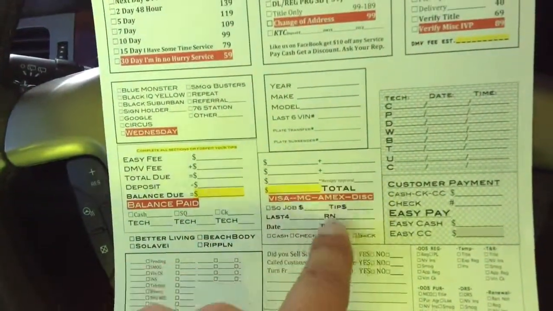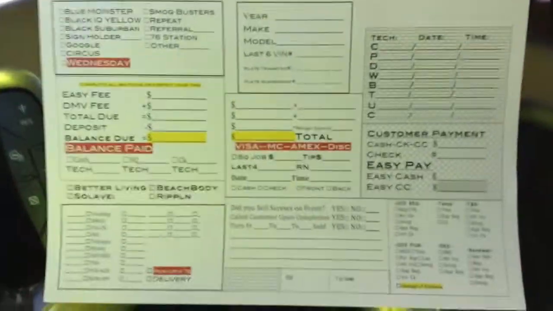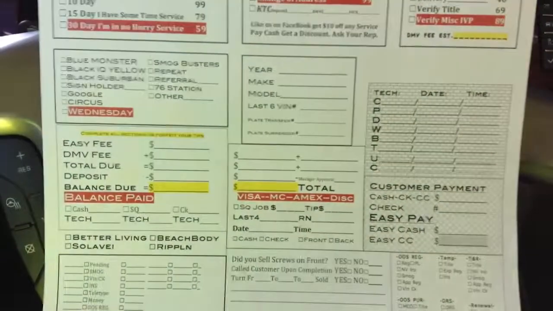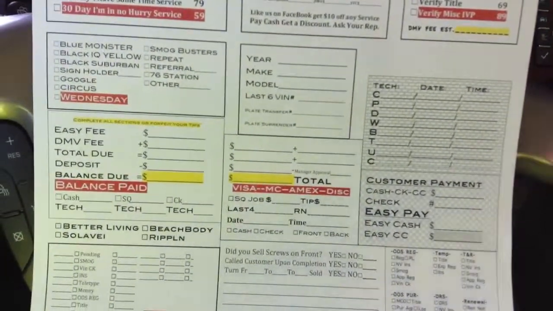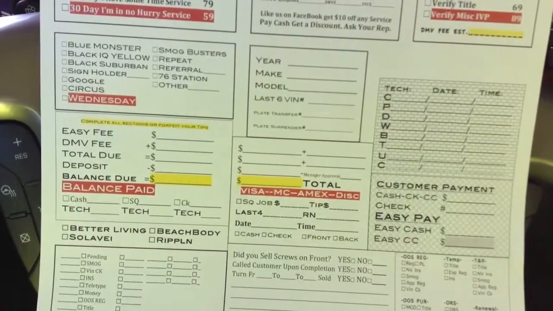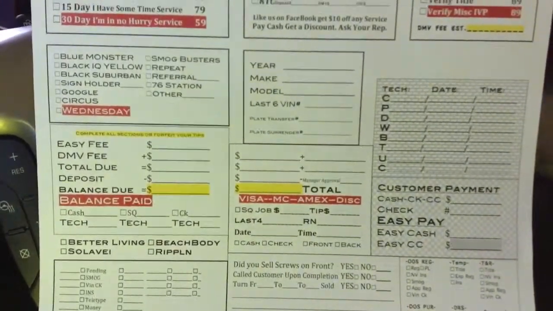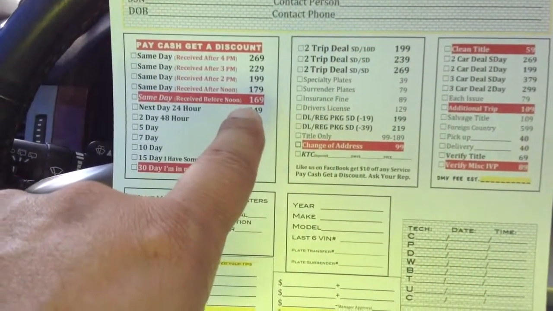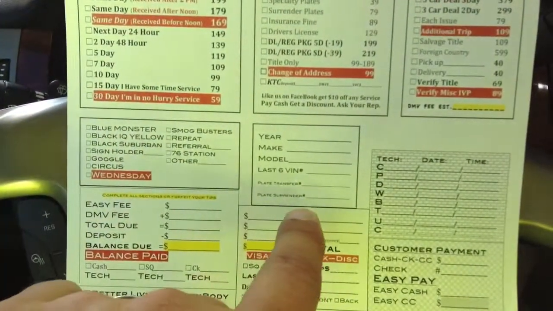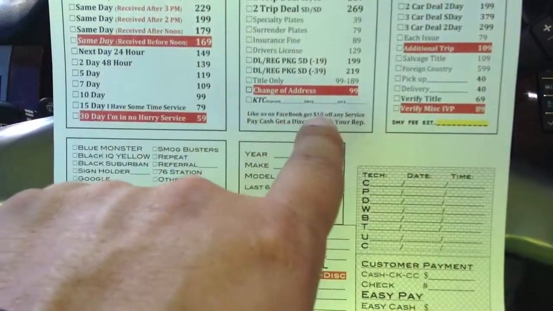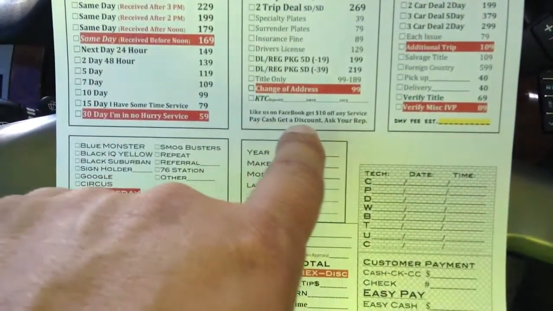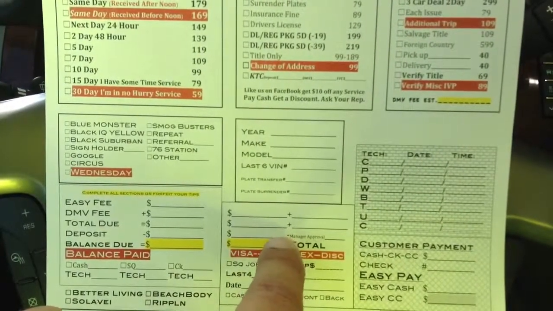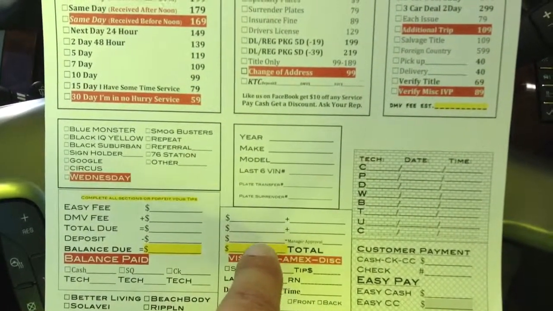Now here, this is where we do all the calculating. The center section is designed to know what services, discounts, and things like that were applied. In the top left, you see there's a bunch of dollar signs and plus symbols. So let's say, for example, they choose the $169 same-day service, which is our most popular. You put that here. If they like us on Facebook, we'll give them $10 off. Maybe we'll give them another $10 off if they pay cash. You would put right here where the minus is $20.